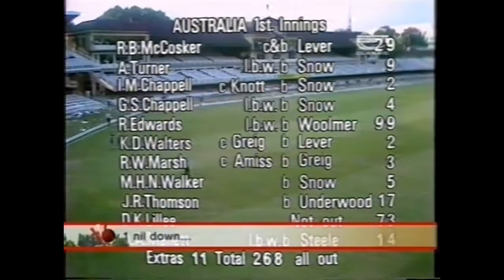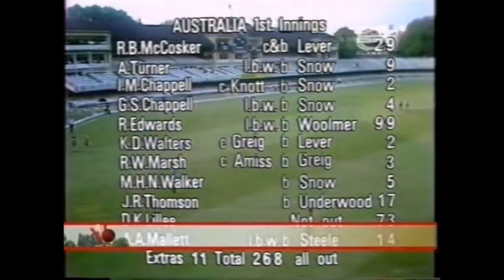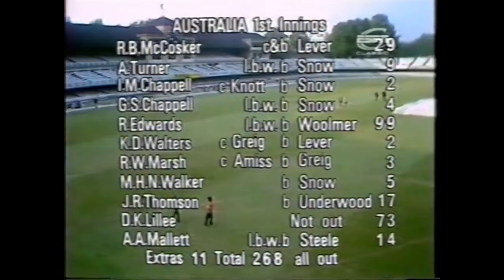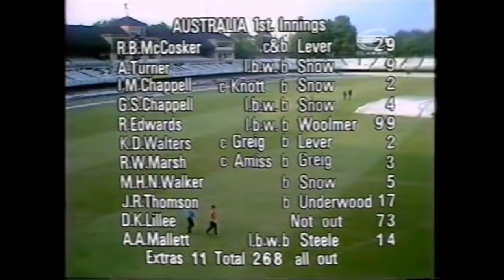Ernie McCosker was the only one of the early batsmen to reach double figures, and then there were 3 good half-century partnerships between Edwards and Thomson, Edwards and Lillee, and then Lillee and Mallet.